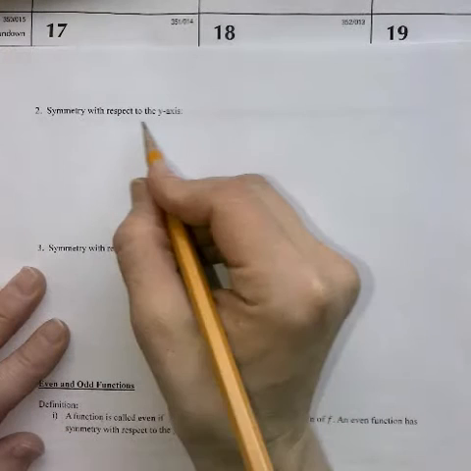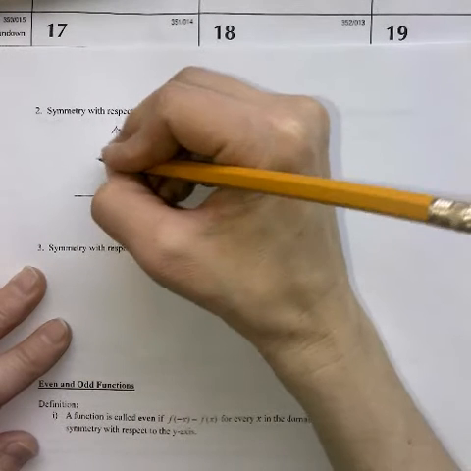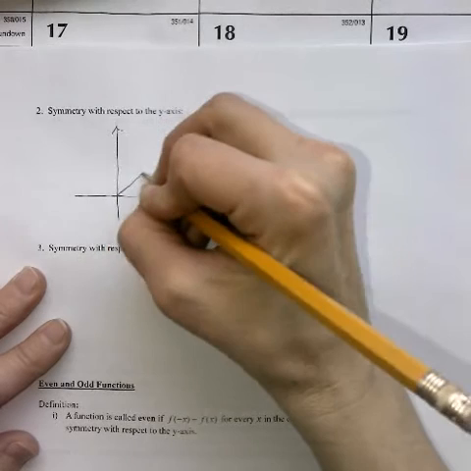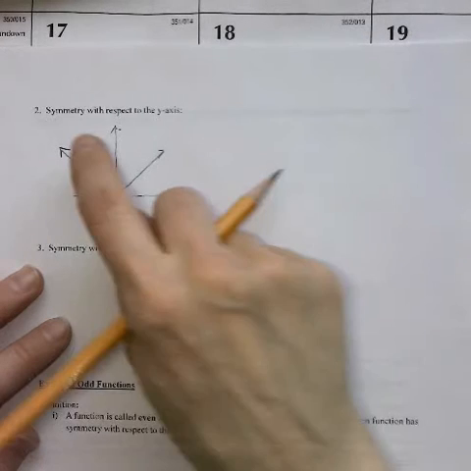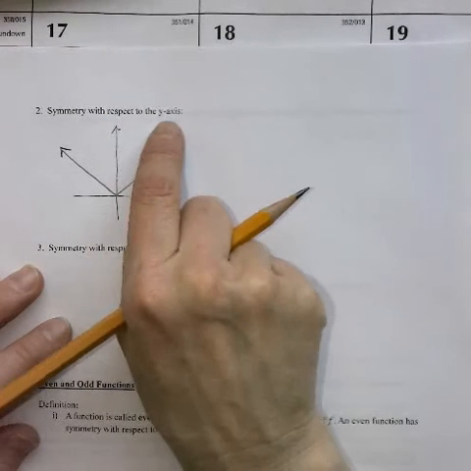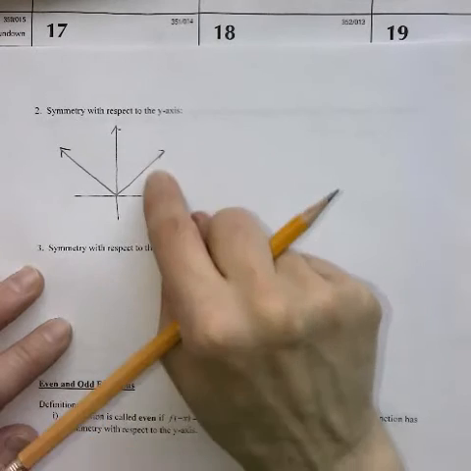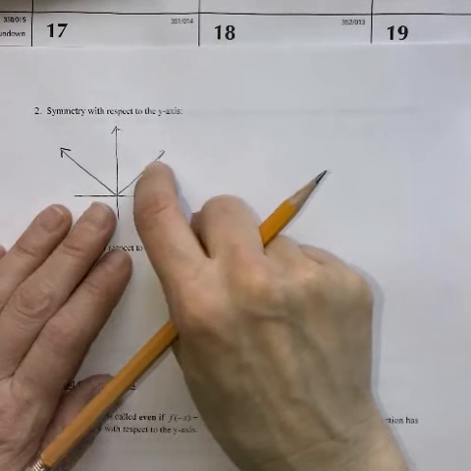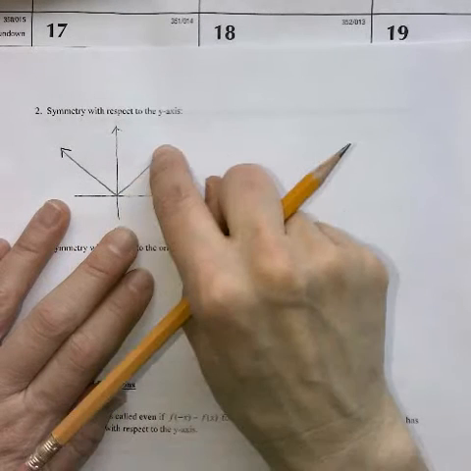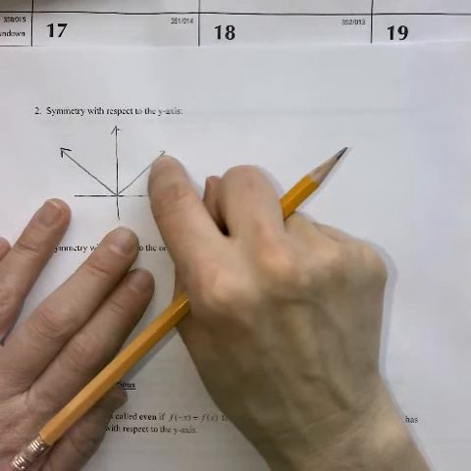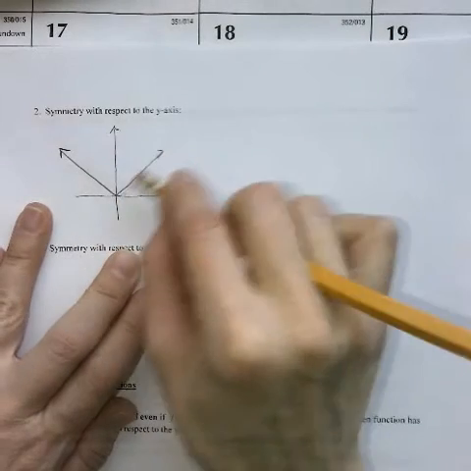Alright, symmetry with respect to the y-axis. In this case, we can have a function, let's say we have the V-shaped graph here. We could have something like this. Now, you can have a graph with both symmetry with respect to the x and y-axis, and then of course you wouldn't have a function. But if it doesn't have the symmetry with respect to x and just to y, then you will have a function. Well, I'm trying to think here. I don't want to say that as an absolute. I guess you can't really say that because you could have something like this, but this one is a function. Okay, let's just say that.